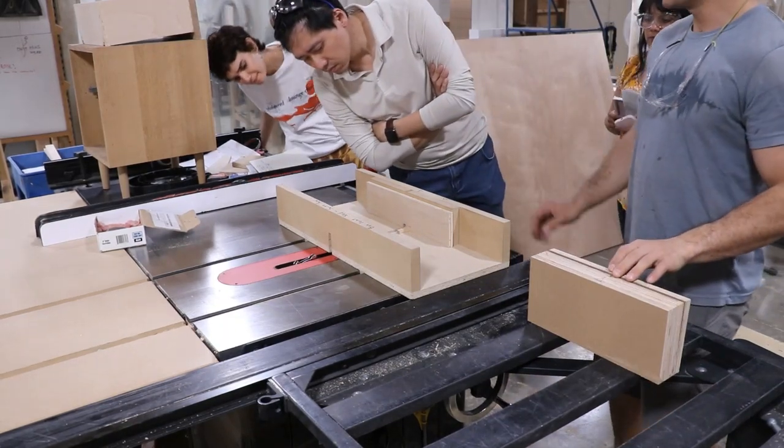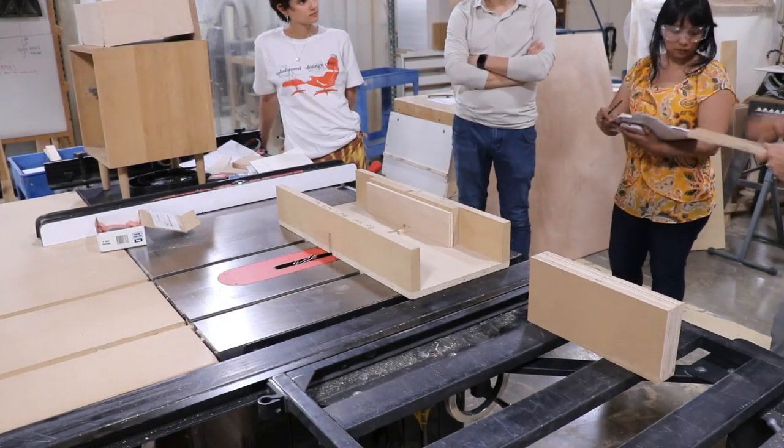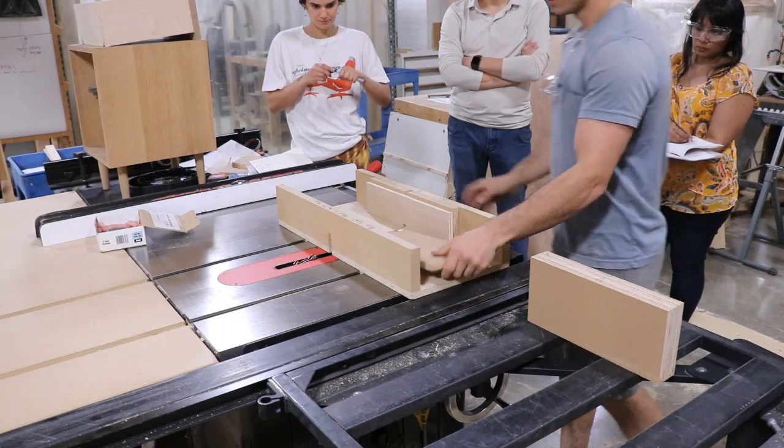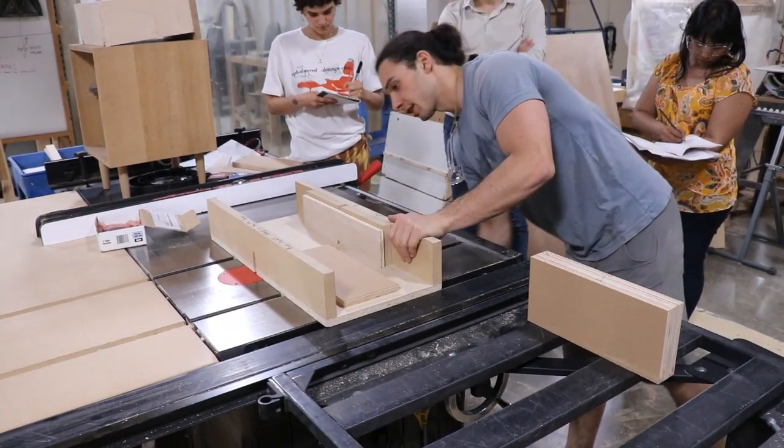First things first, we need to set the depth of cut for this, which is the thickness of the material. So you're going to set the height of the blade above the sled to the thickness of the material.